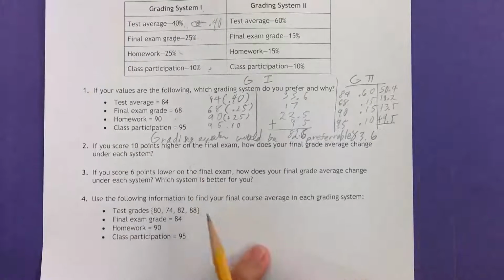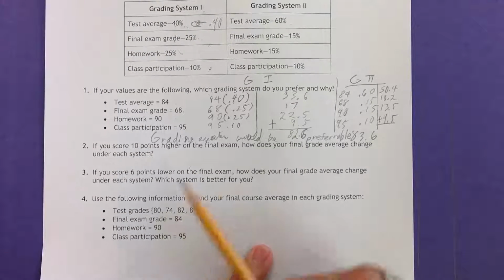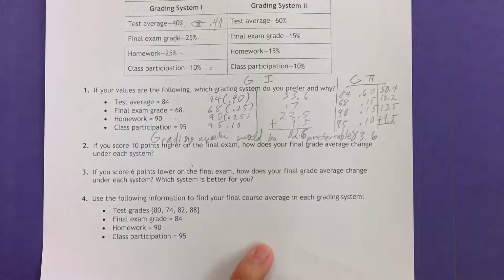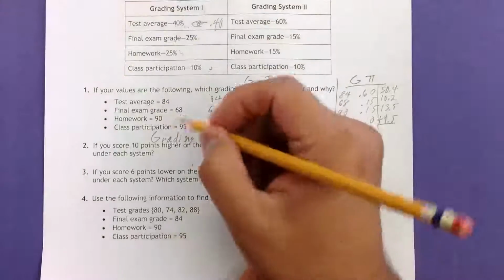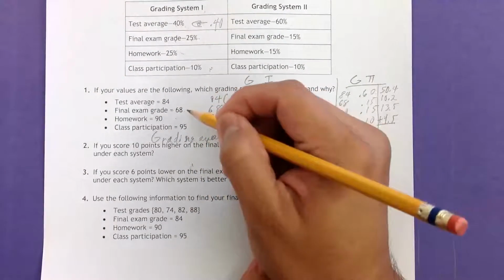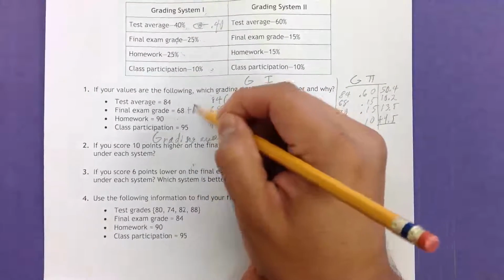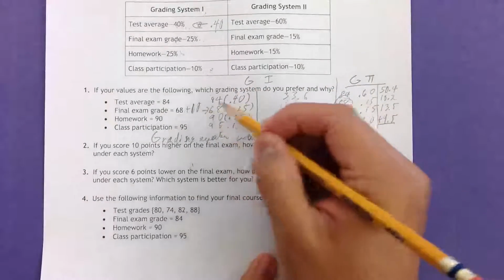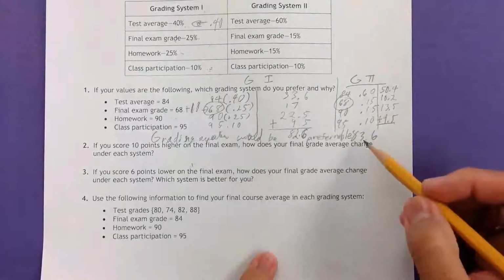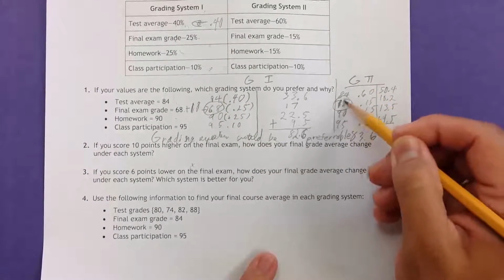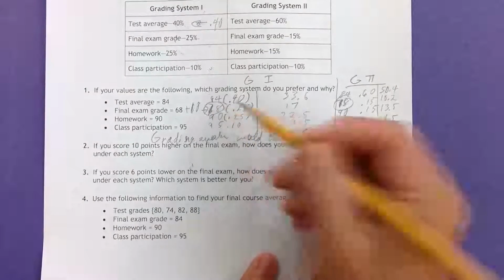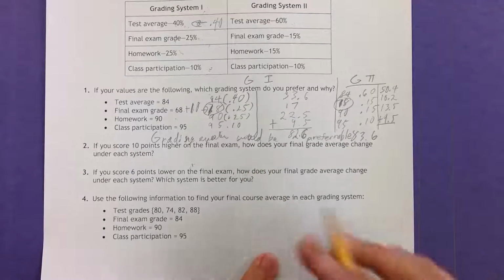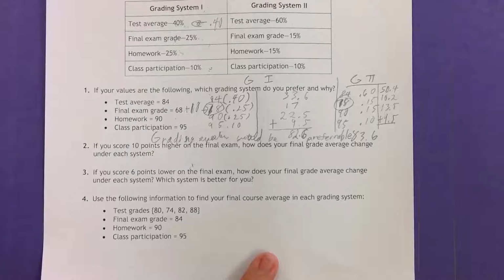If you score 10 points higher on the final exam, how does your final grade average change under each system? All you need to do is say, all right, on the final exam that's plus 10. So you just replace the 68 with 78 and do the math. And that's all there is to it.